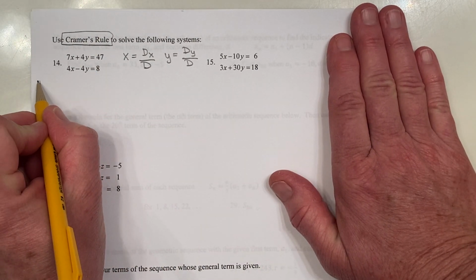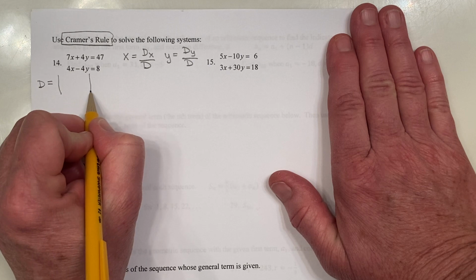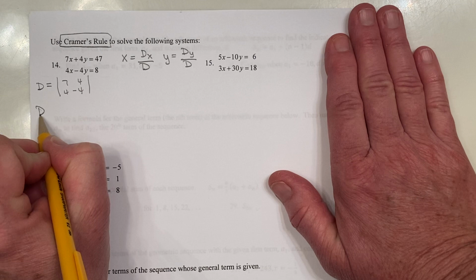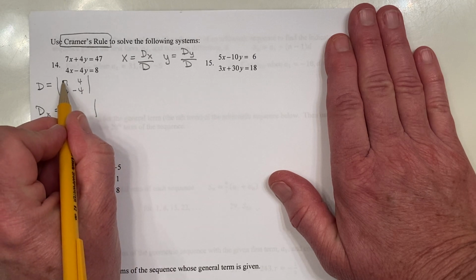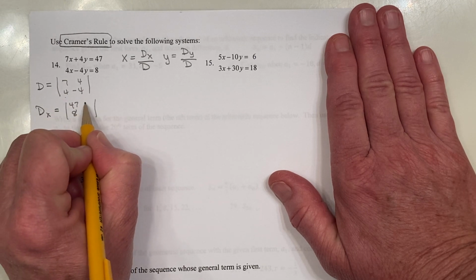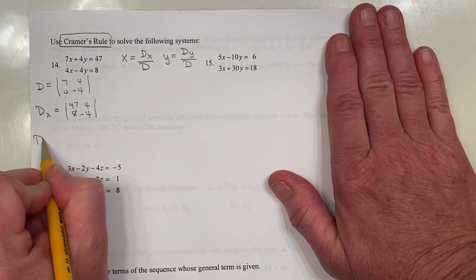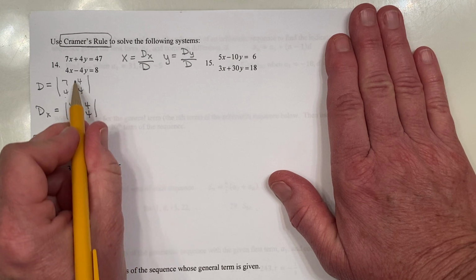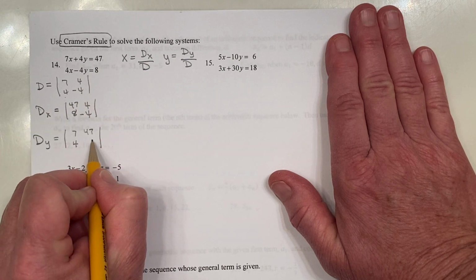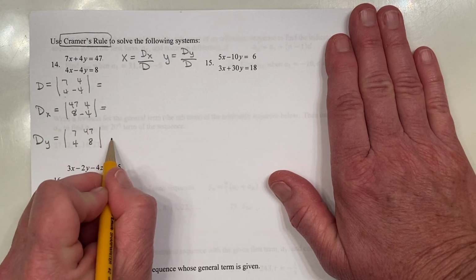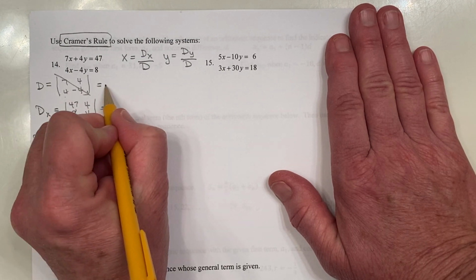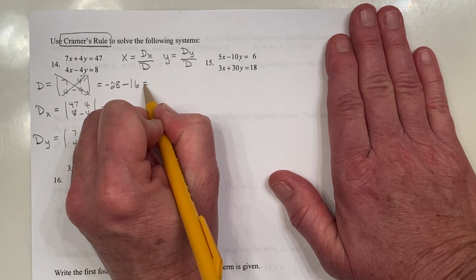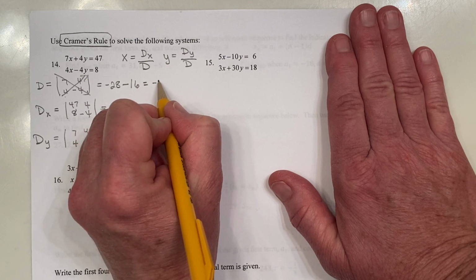All right, so the D matrix, or determinant, excuse me, coefficients, 7, 4, 4, -4. We need D subscript x. Replace the x column with the answers, 47 and 8, but leave the y column, and then dy. Keep the x coefficients, but replace the y coefficients with the answers. Not too bad. -28 minus 16. That looks to be -44.